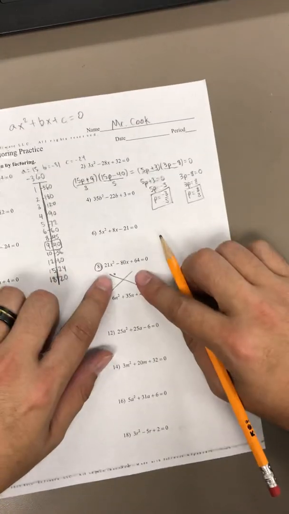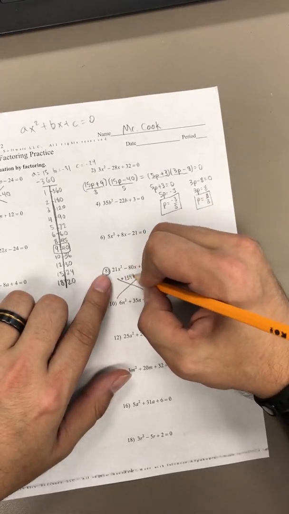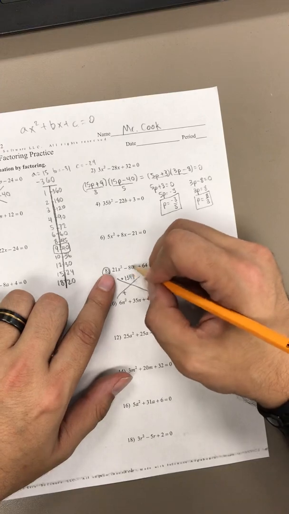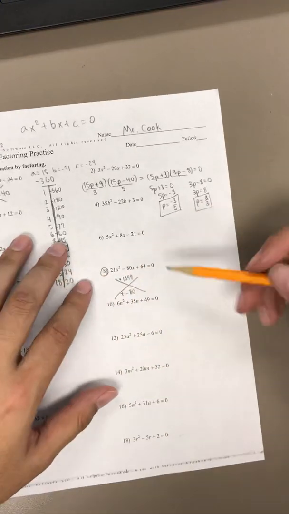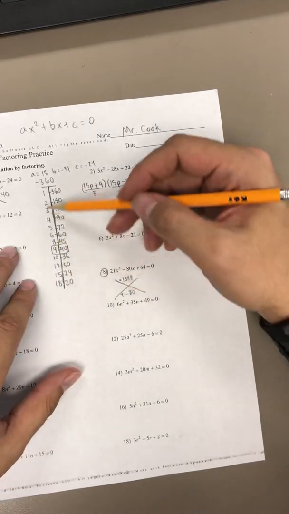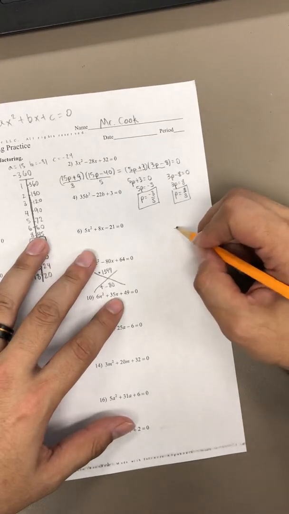But all right, so the numbers that we're going to look for, similar to the ones we did over here, are two numbers that multiply together to be 1,344 and add together to be this middle coefficient right over here, which is negative 80. So what we need to do is establish a list of the factors if it's a number that's unfamiliar to us, like 1,344. So let's list those out.